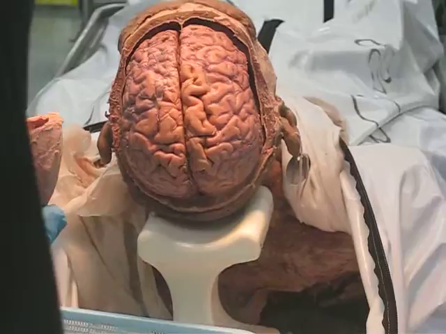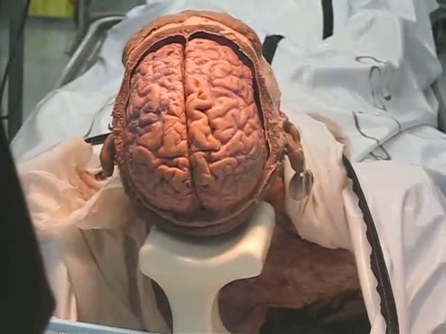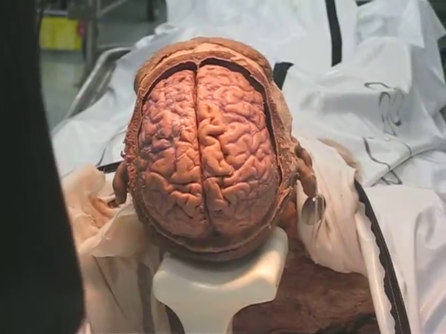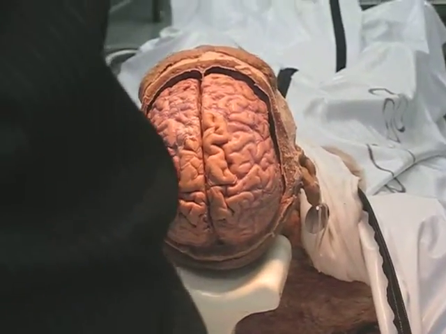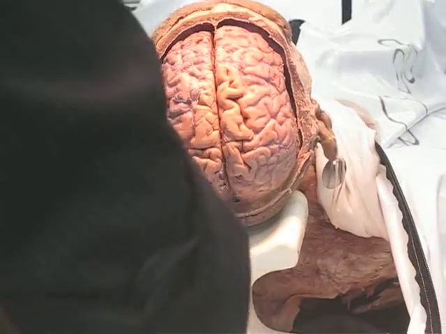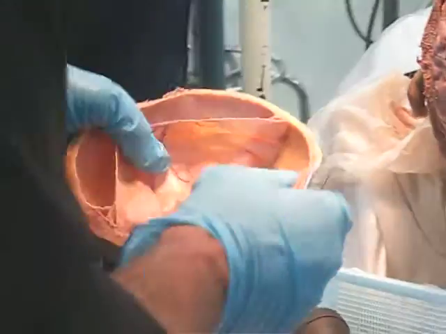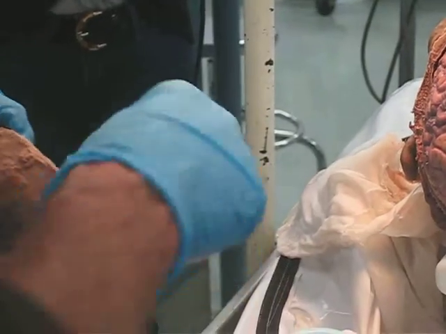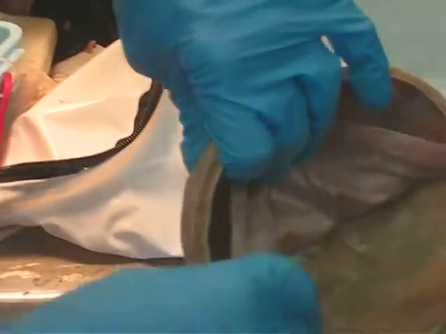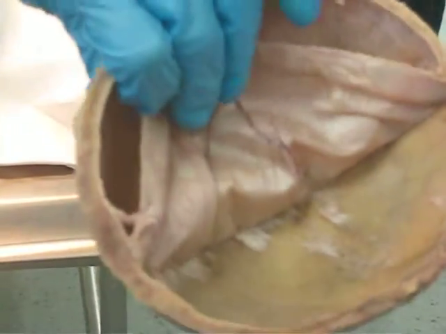Okay, so hopefully the dissectors will strip this dura from the skull, or maybe we can do it. I wanted to show you. There we go. Pretty delicate, huh? But now you can see the grooves in the bone. The middle meningeal artery travels in that groove there, supplying the dura.